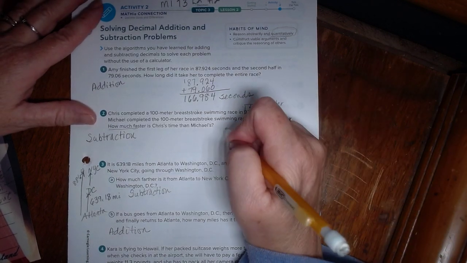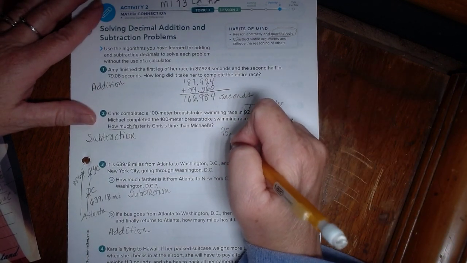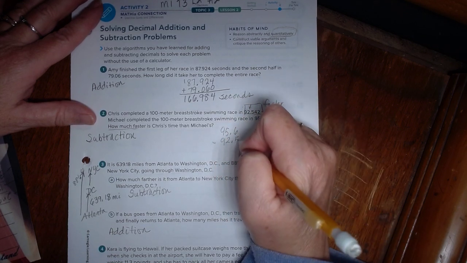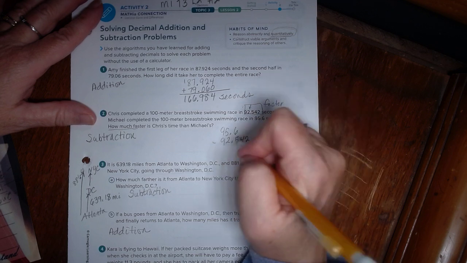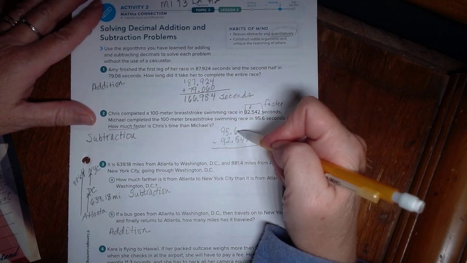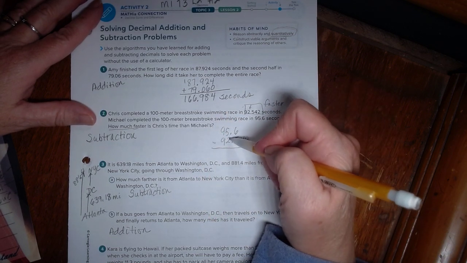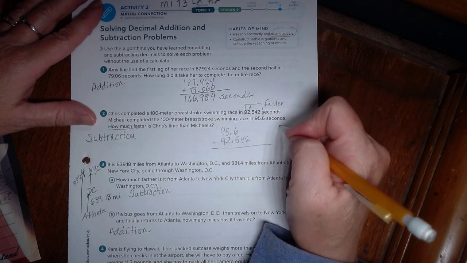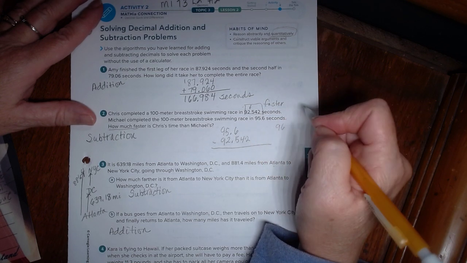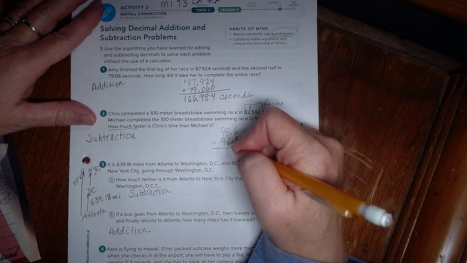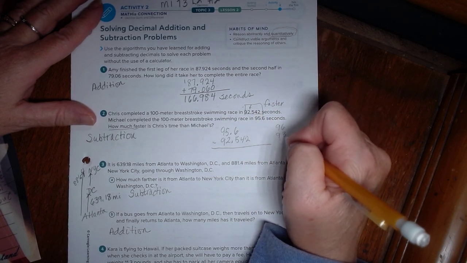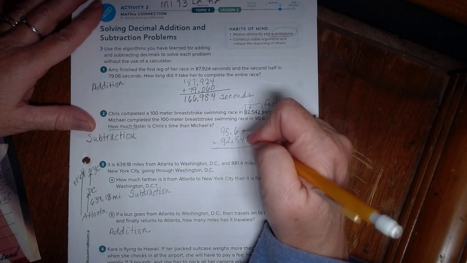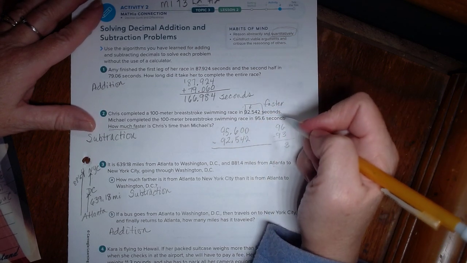So we're going to subtract these two. So we have 95.6 minus 92.542. So that's about 96. That's about 97. So our answer should be somewhere around, I'm sorry, not 97, 93. And when we subtract those, our answer should be somewhere around 3. Put the zeros in and then subtract.